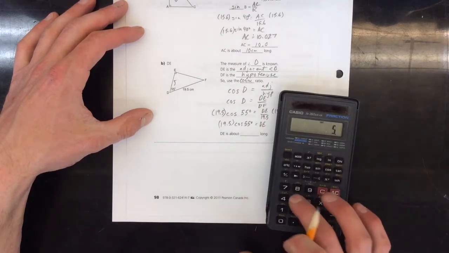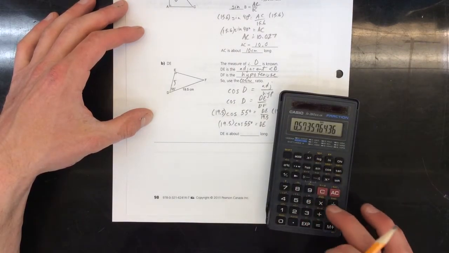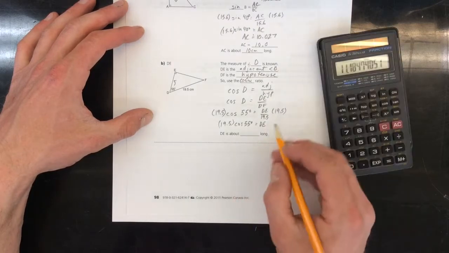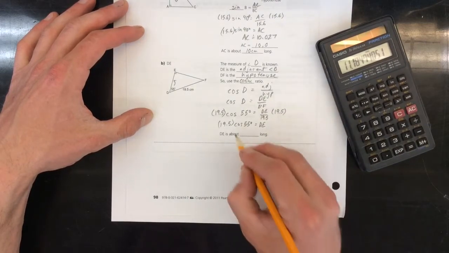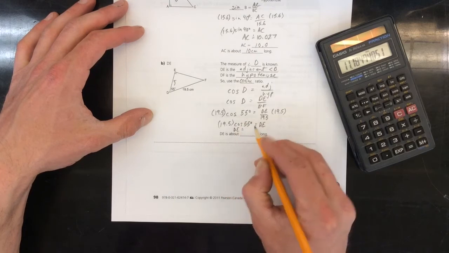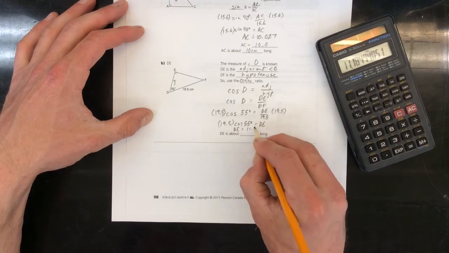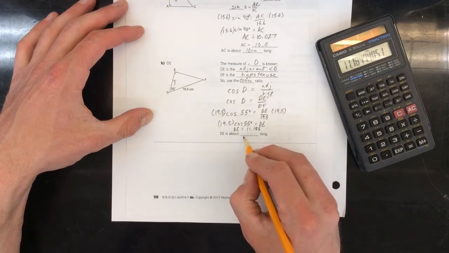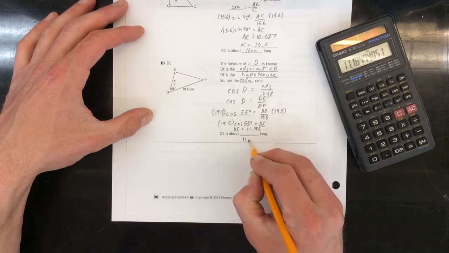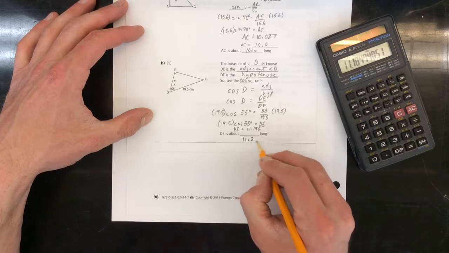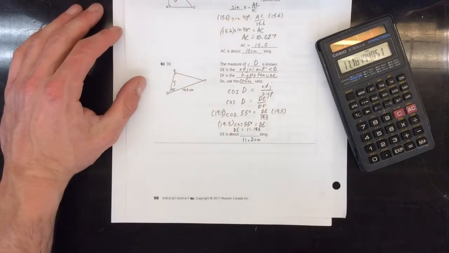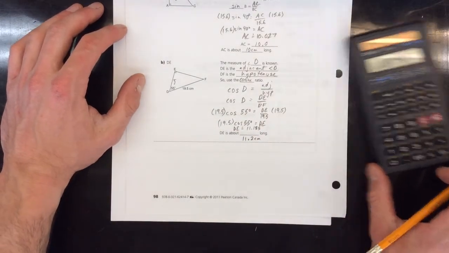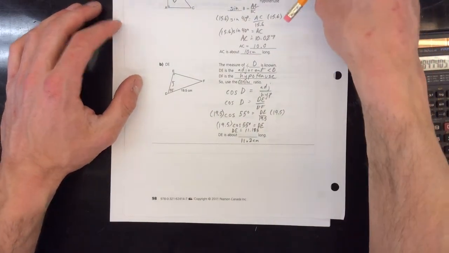So 55 cos times 19.5 equals, so DE equals 11.185 approximately. To one decimal, this is 11.2 centimeters long. There we have it. So this one I used cosine, this one I used sine, and that's how we find the length of a leg.